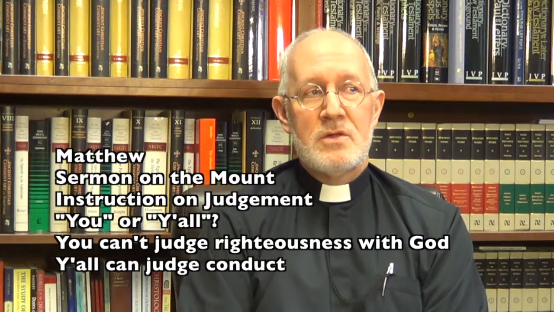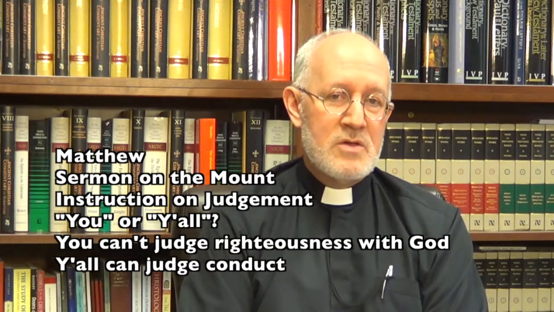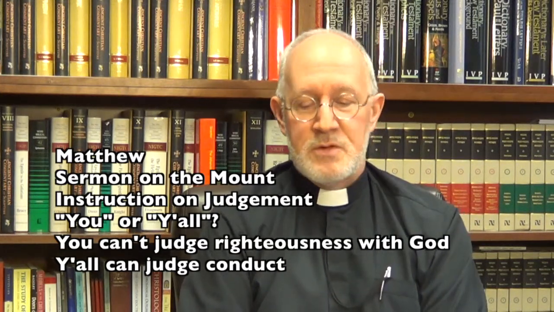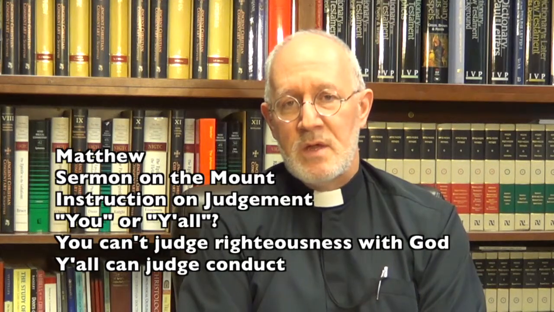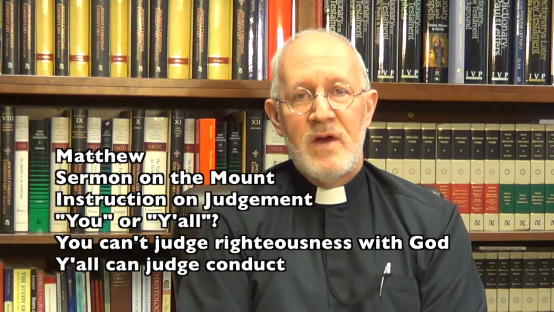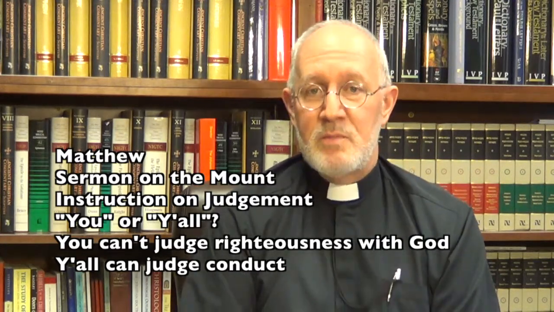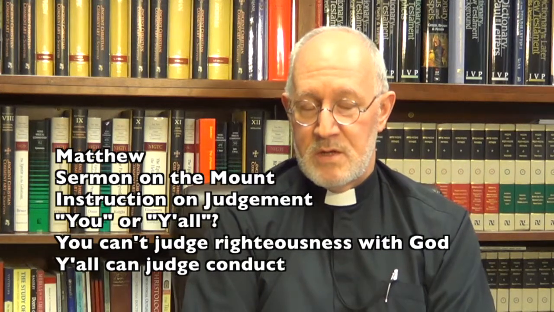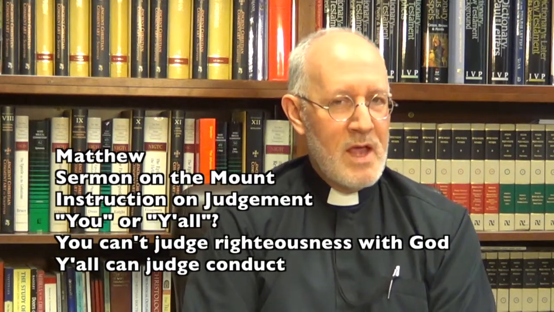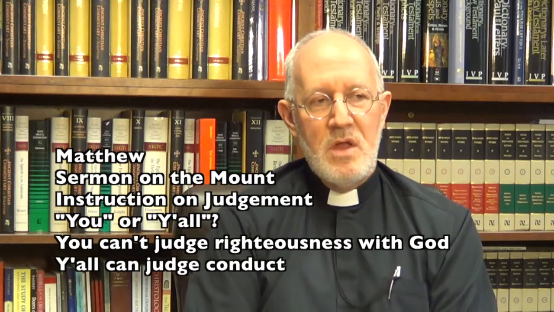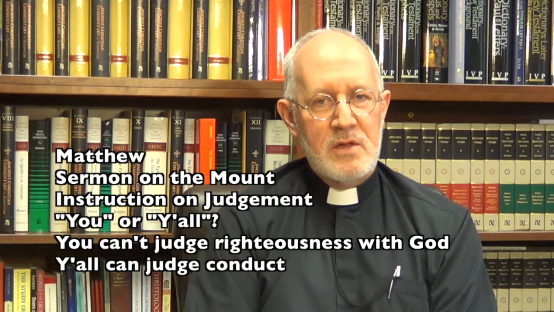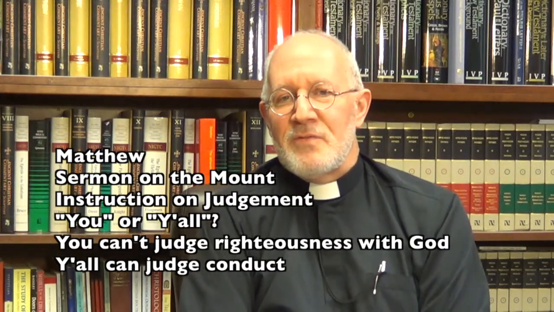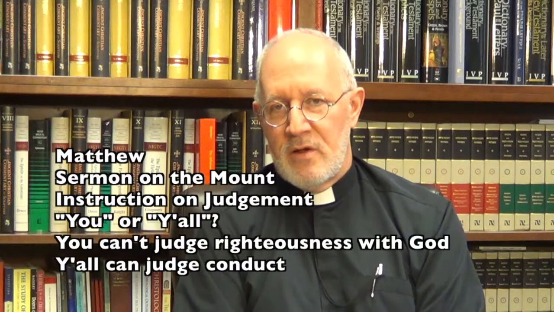And he uses the plural in the sense of addressing the church. For example, in chapter 16, which we don't get to this week, when Jesus talks about the foundation of the church, he says, what you bind on earth will be bound in heaven, and what you loose on earth will be loosed in heaven. So the idea that we can't judge really is restricted to whether we can say somebody is saved or damned, if we want to make a shorthand out of that.